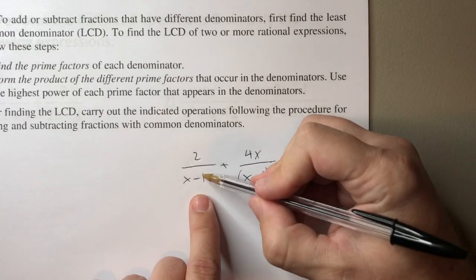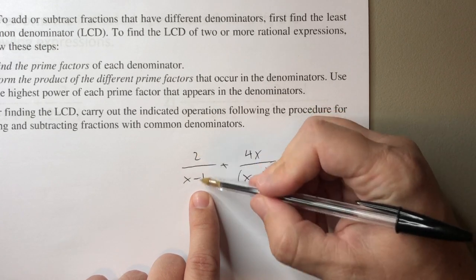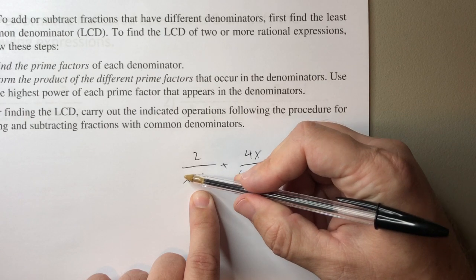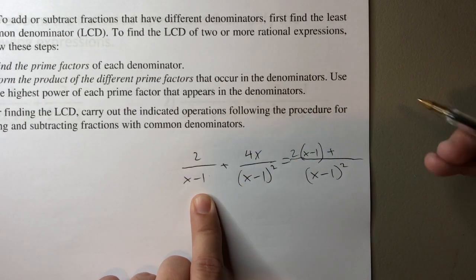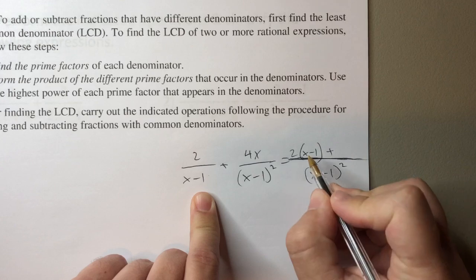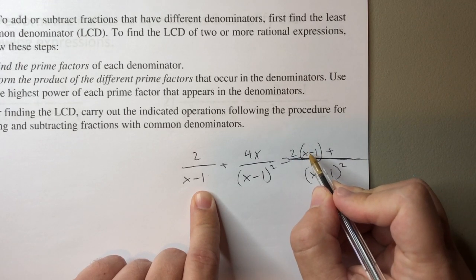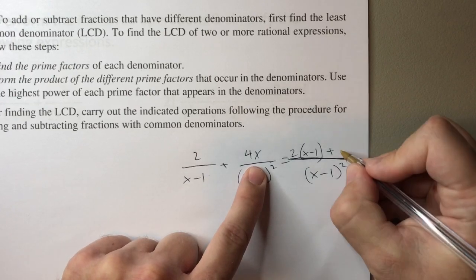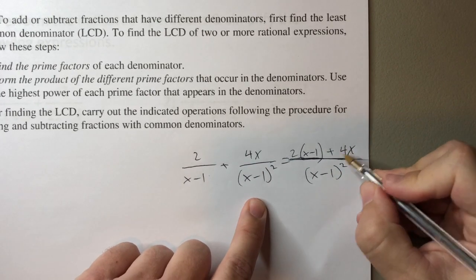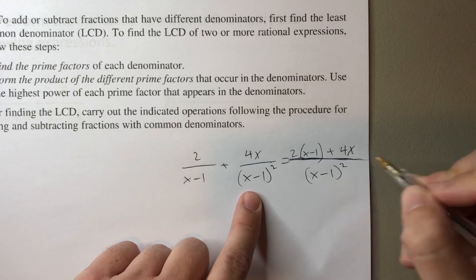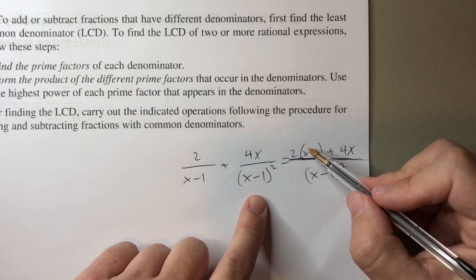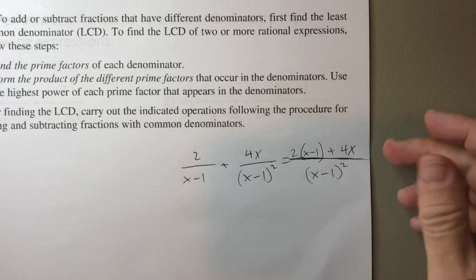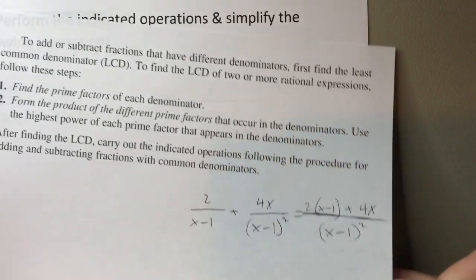See how we're missing one x minus 1 in this first expression? So that means we have to add an x minus 1 to both the bottom and the top. And so I'm showing you that right here. I've added an x minus 1 in the numerator position of this fraction. And then I'm going to add just a 4x because 4x is already over the quantity of x minus 1 squared. And then if you wanted to, you should distribute the 2 through and then combine like terms. But again, I'll show you more examples as we go through the notes.